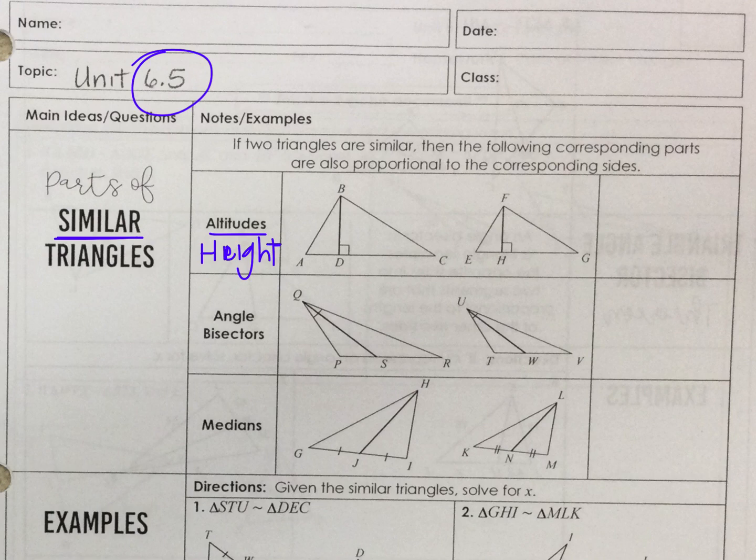So if I look here at BD on this first triangle, the corresponding part on this second triangle would be FH. And that's going to be proportional to, let's talk about BA on the first triangle. It'll be proportional to FE on the second triangle. So if I were to cross multiply these, they would be equal to each other.